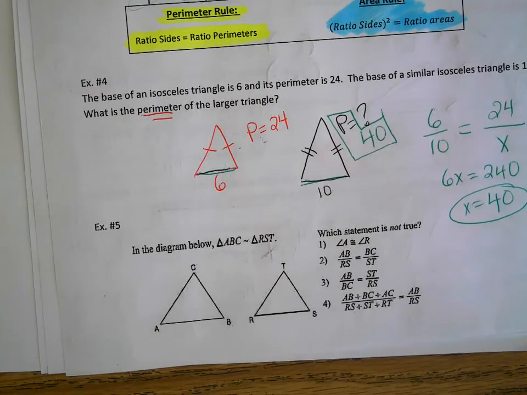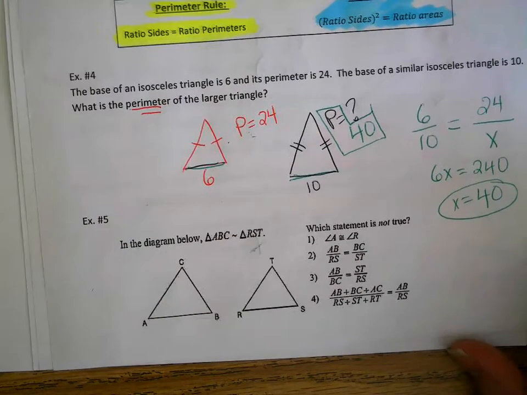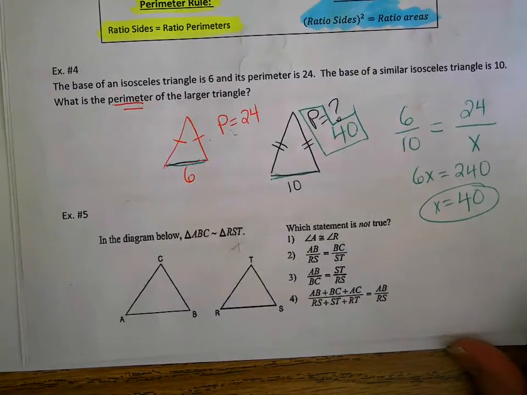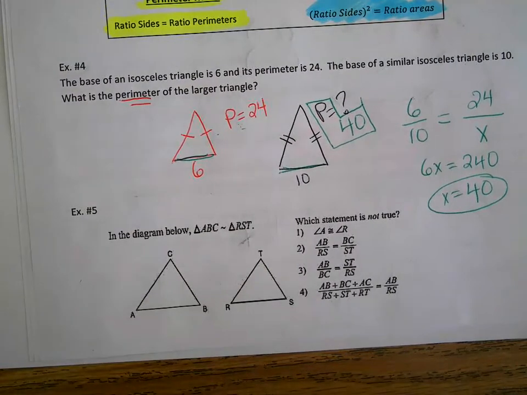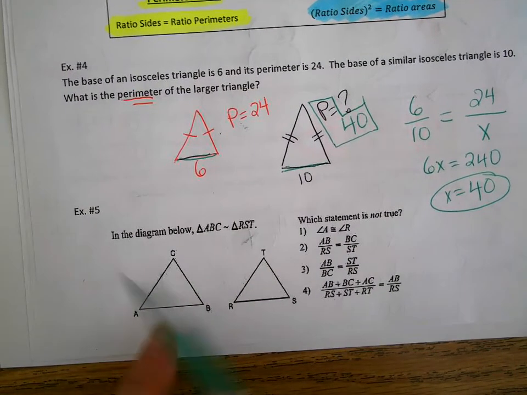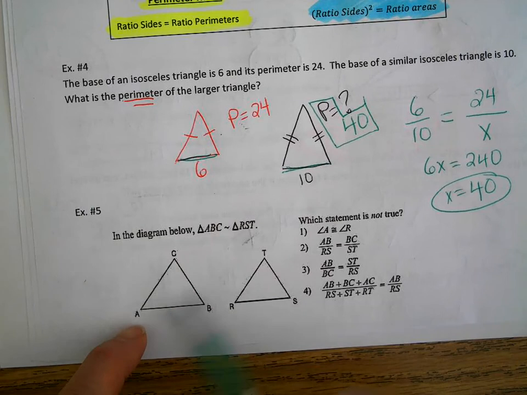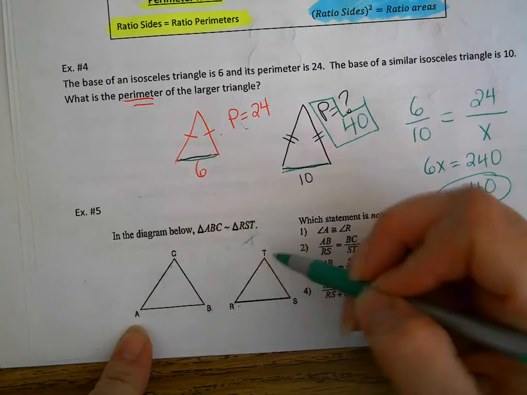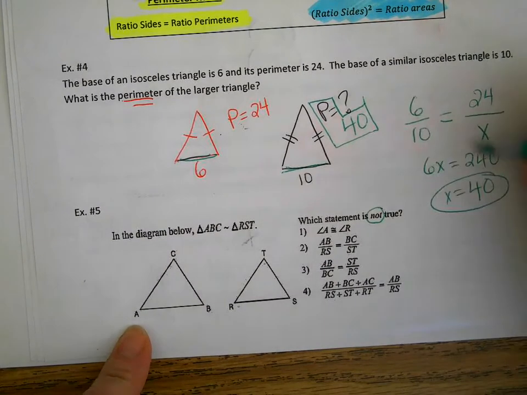Now they like to ask you these ideas in really complicated fashion on these SAT type questions. So I'm not going to be talking about the regions as much anymore. I mean, it's still a thing, it's still important, but I want to focus on SAT type questions that I know most of you will be taking in the next year or so. In the diagram below, we have triangle ABC is similar to triangle RST. So the A and the R, T and the C are in the same position. Which statement is not true?